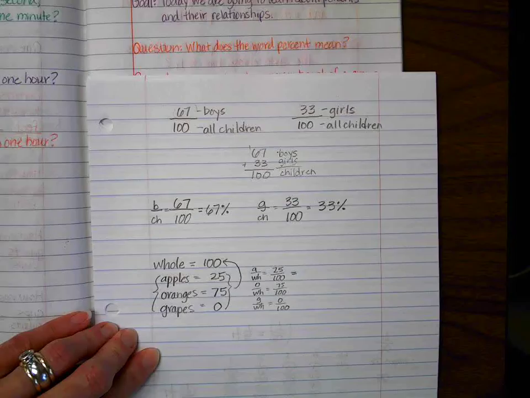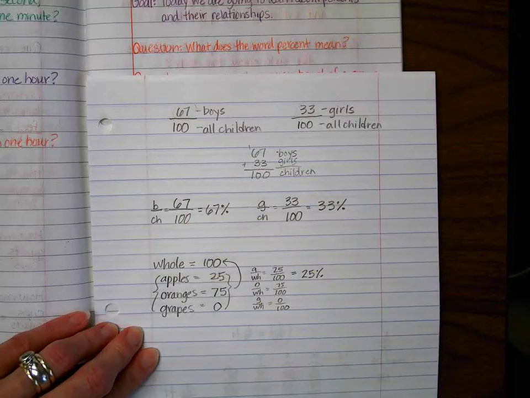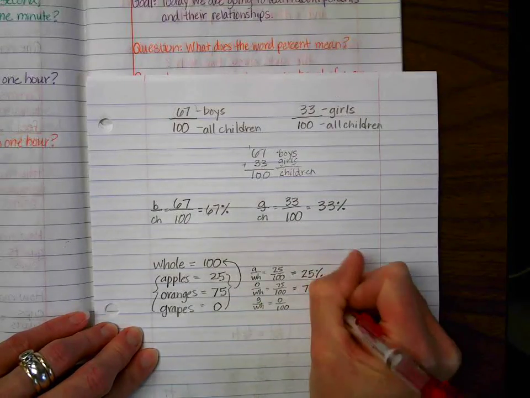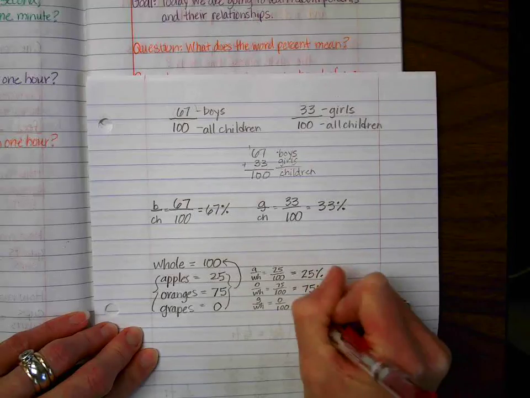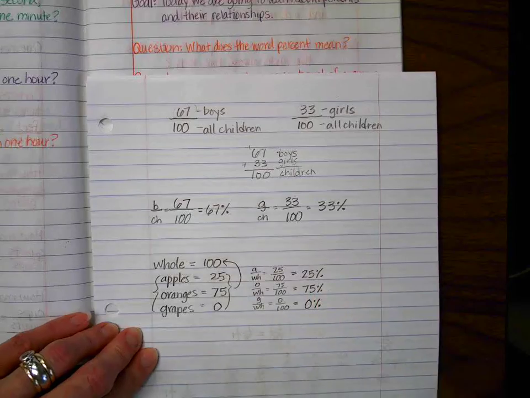So now let's turn them into percents. So what percent of the fruit are apples? That is correct, 25%. What percent of the group are oranges? That is right, 75%. What percent of the fruit are grapes? That is correct, 0%. Okay? Boys and girls, do you understand what we're doing?